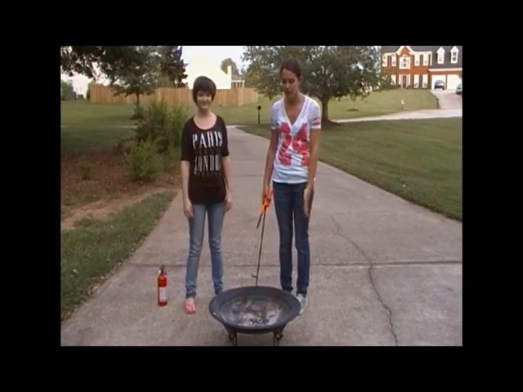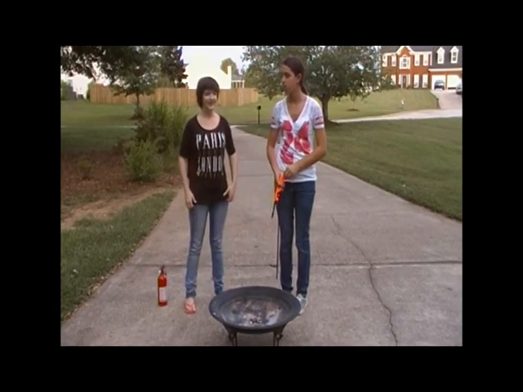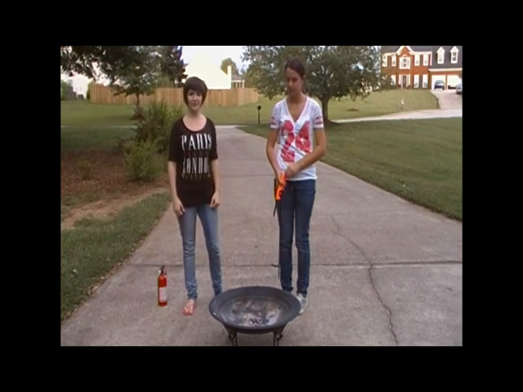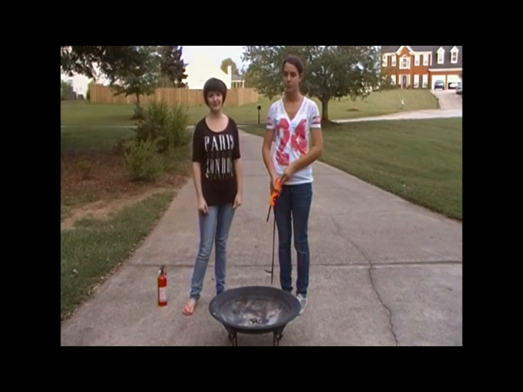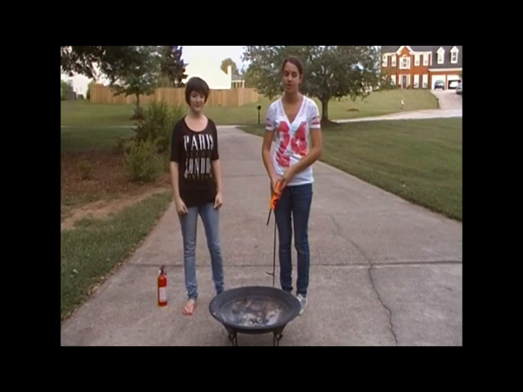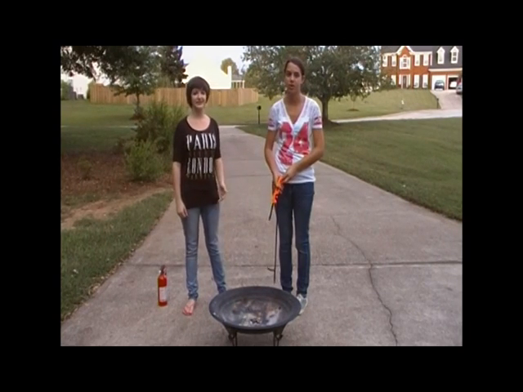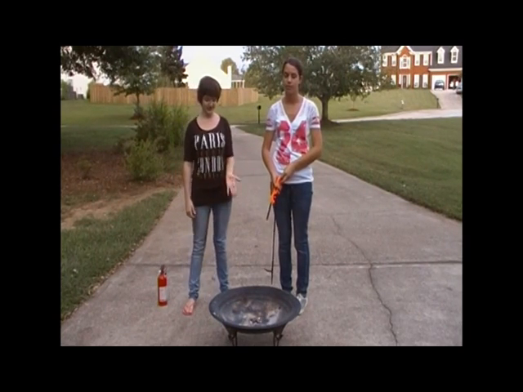Okay, now all we have left are ashes. The paper changed to form a new substance during its chemical change. A chemical change changes the chemical makeup of a substance. It is nearly impossible to reverse. That is why this was a chemical change.